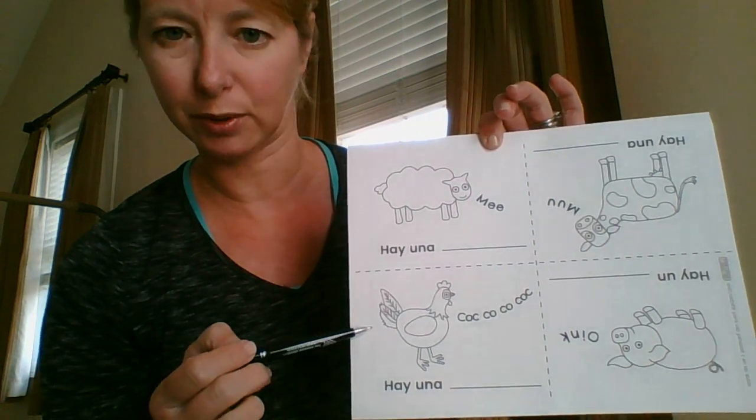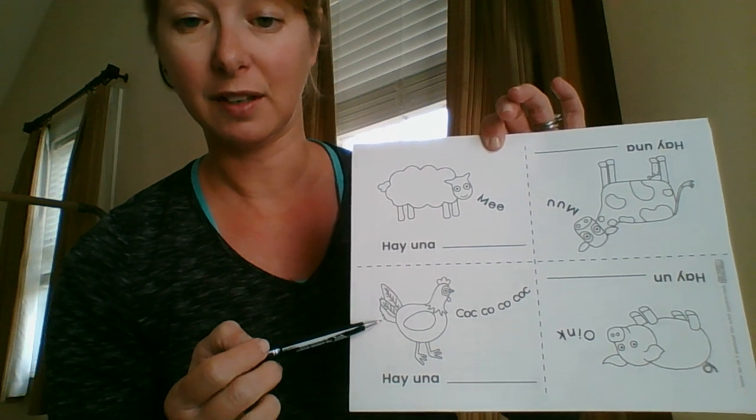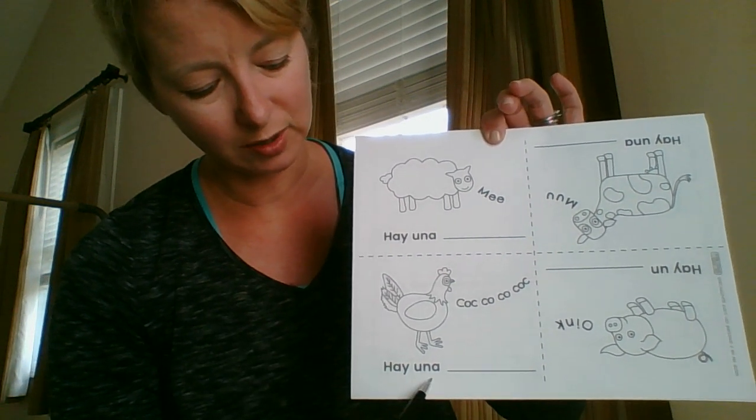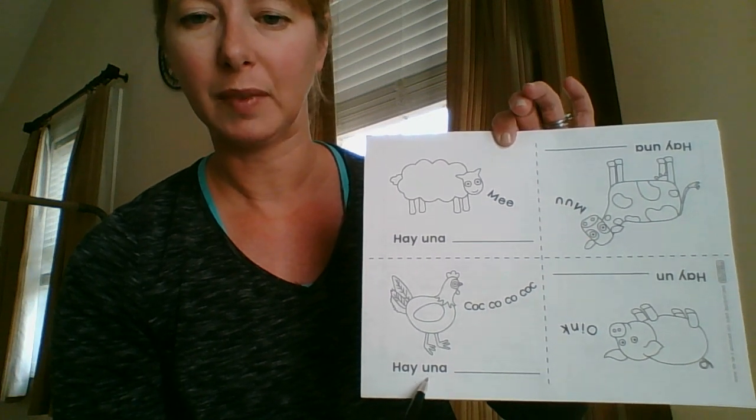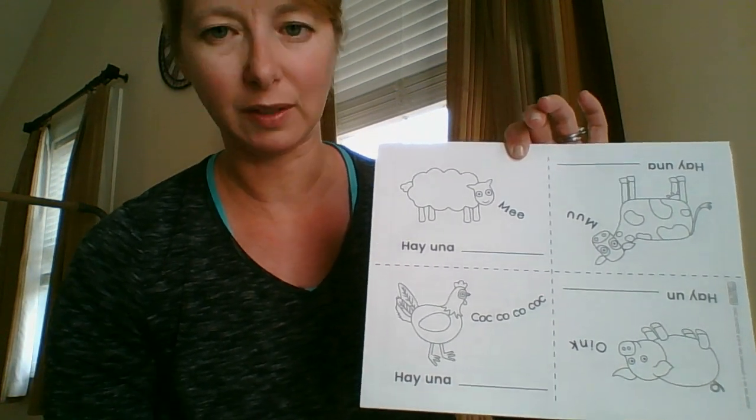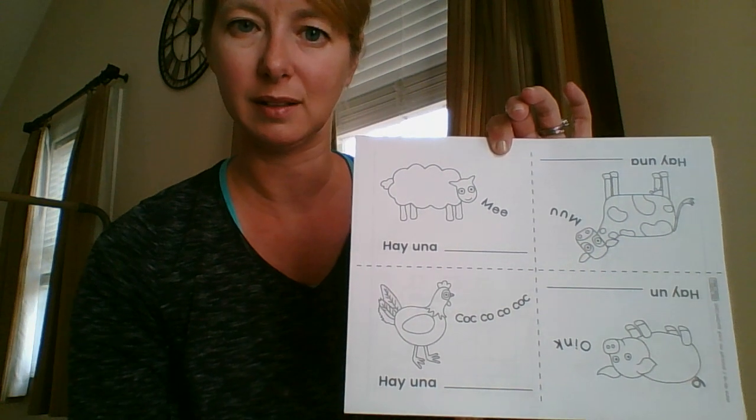Now, this is not a male rooster. I will give you that hint. It is a female rooster. And the reason I know that, friends, is if I look down here, I know una is the feminine form of a. So hay una, you have to think about what you put on that line.